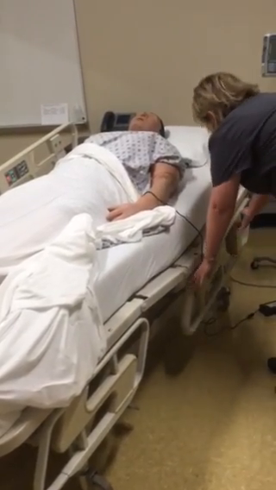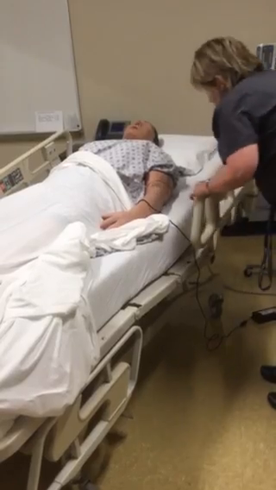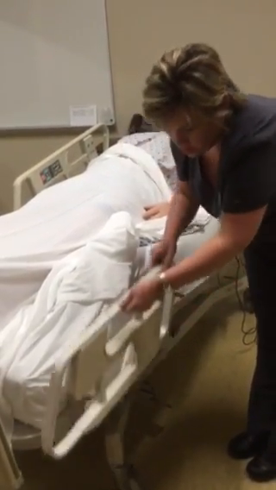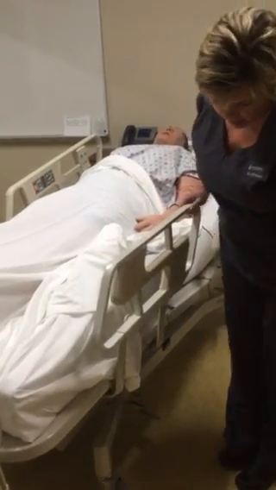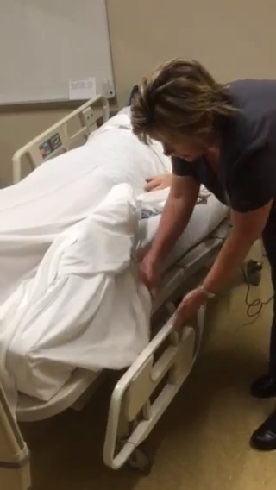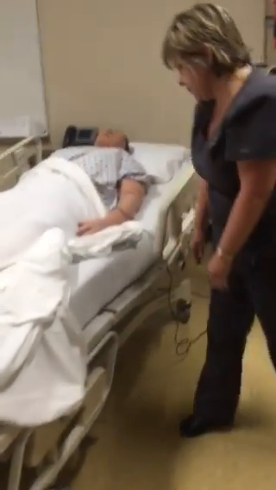You may then push that underneath if you need that to be out of the way. The foot rails are very similar in that you're going to raise them as such, and then you have the release button to lower them and go under the bed.